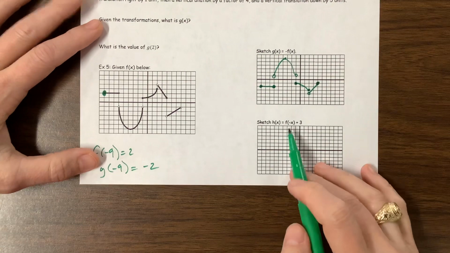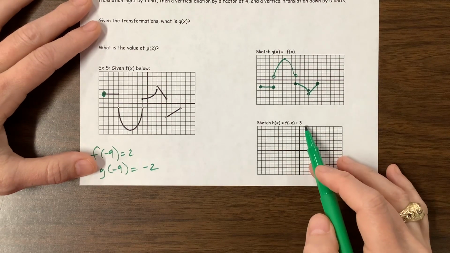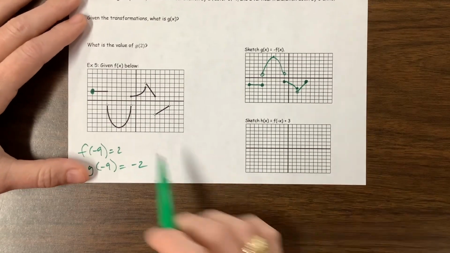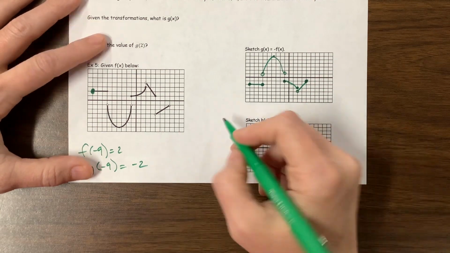I'm tired of that. This one is going to reflect us over the y-axis and then shift us up 3. So let's look at a piece of that. I might do more of this in class. I might not. I don't know. Reflecting over the y. Okay, so let's see.